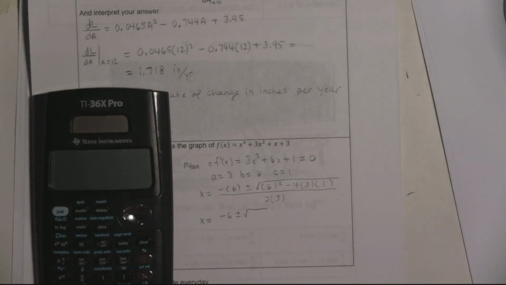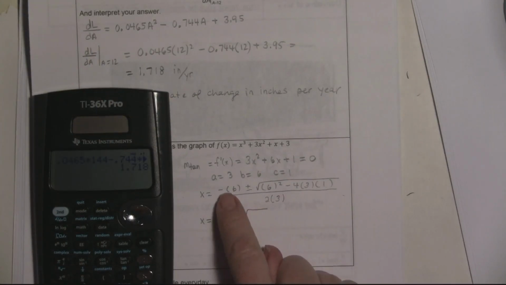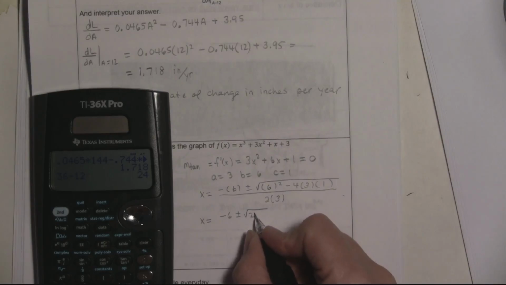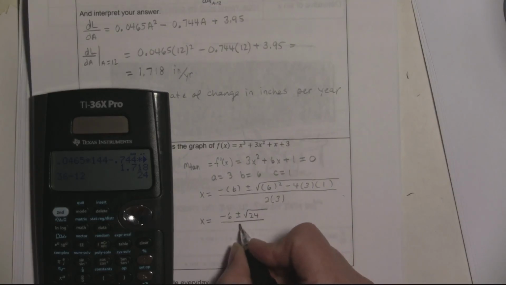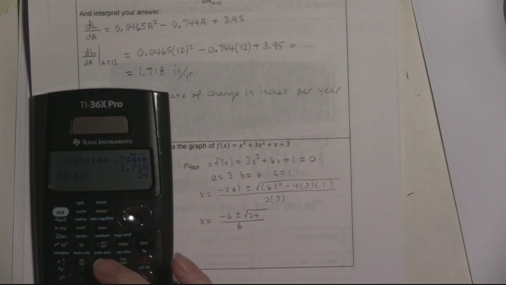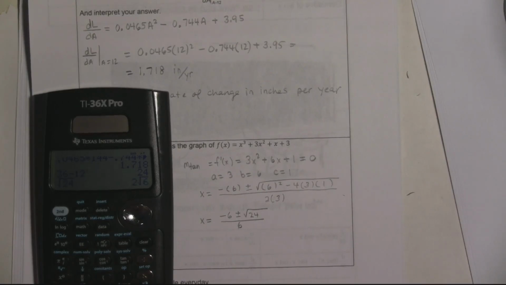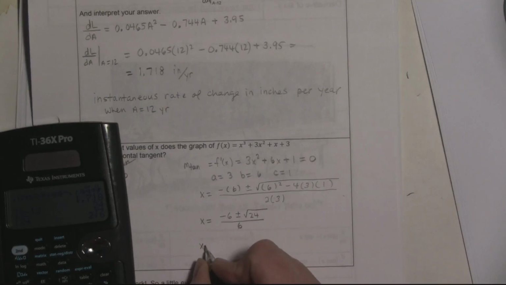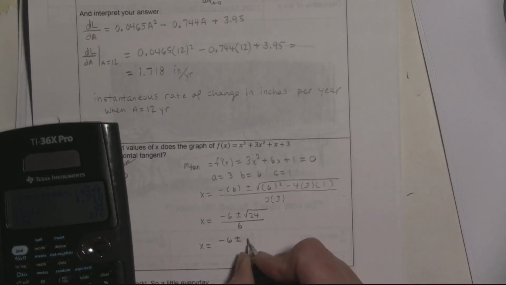And so underneath there, I kind of have the zones of cleanup, is what I tell my algebra class. So this is negative of a positive is a negative. Then underneath is 36, take away 12, which is 24, divided by 6. I don't know if this calculator simplifies the square root of 24. Of course, the TI is not the calculator that I recommend. It does actually simplify it. 2 square roots of 6. So I just put the square root of 24 in the calculator. It's 2 square roots of 6. So this is x equals minus 6 plus or minus 2 square roots of 6 over 6.